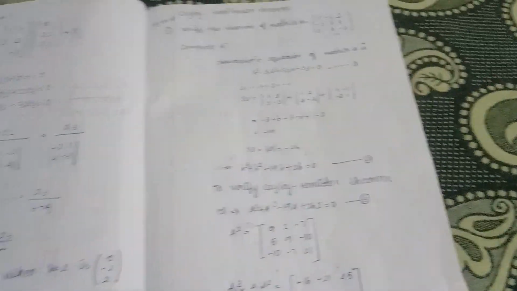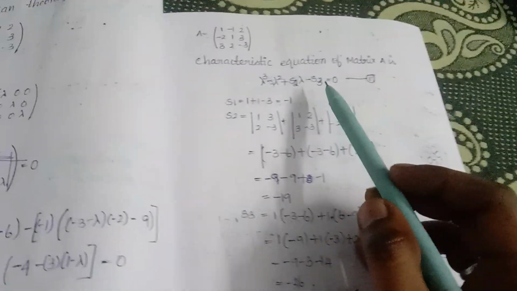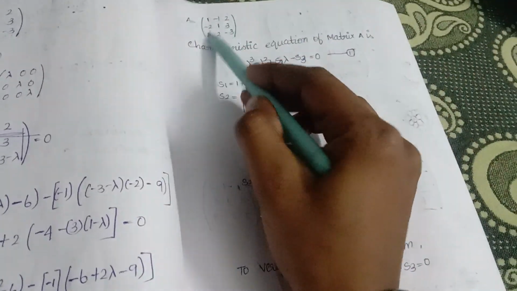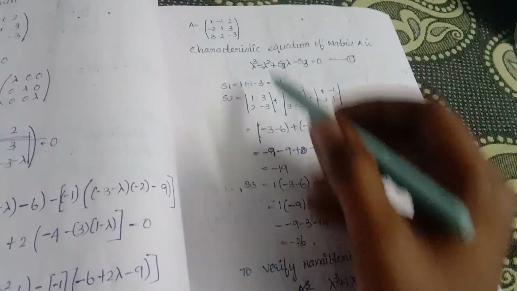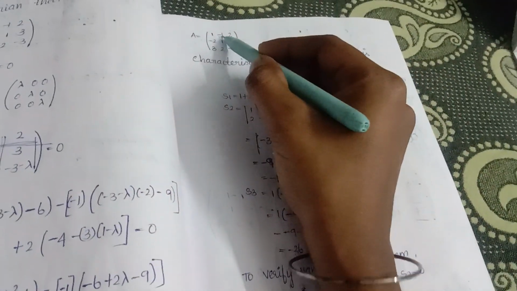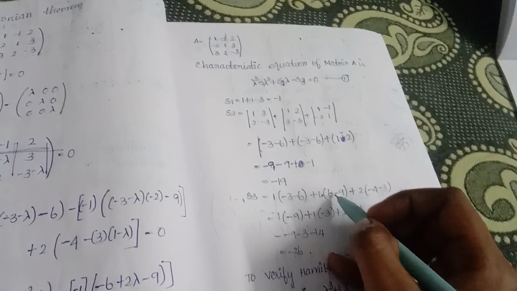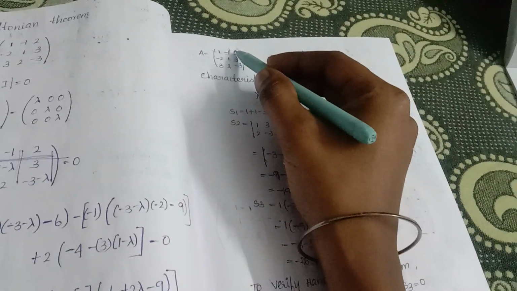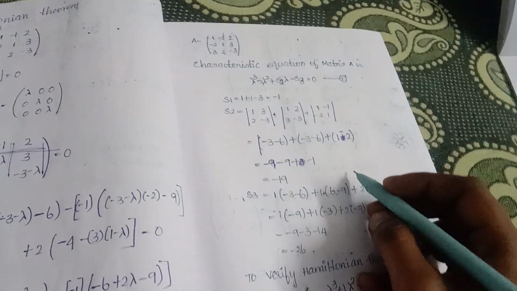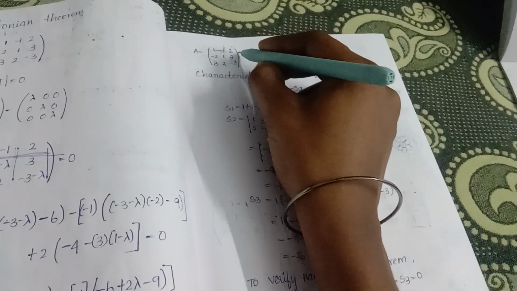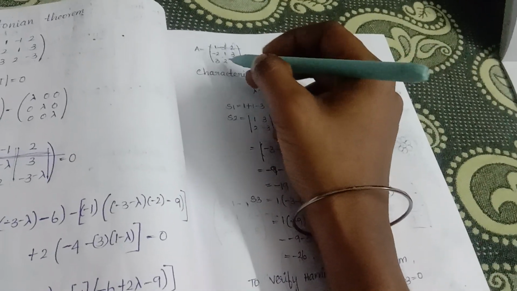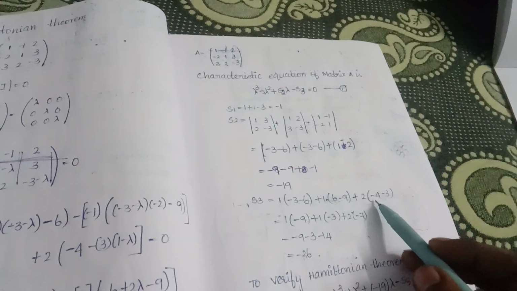It is very easy to find the determinant value of A. We expand along the first row: 1 into, striking out this term, minus 3 and 3 twos are minus 6, plus minus 1 already given so plus 1 into 3 twos are 6 minus 9, plus 2 into the remaining terms, 2 twos are minus 4 and minus 3.